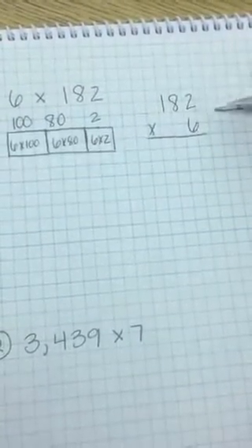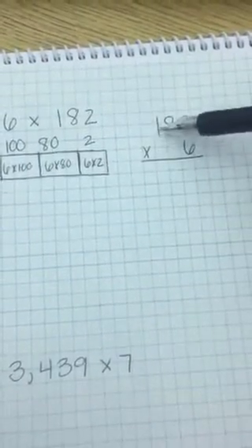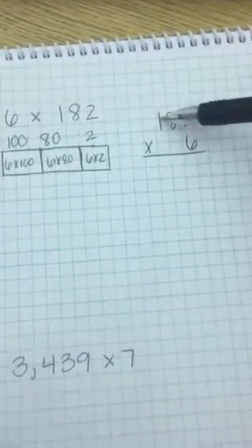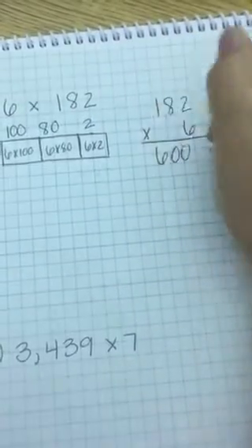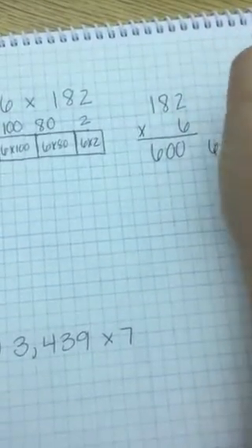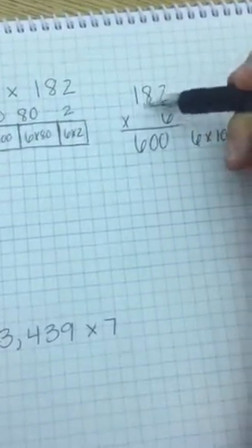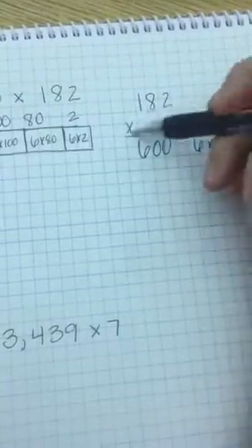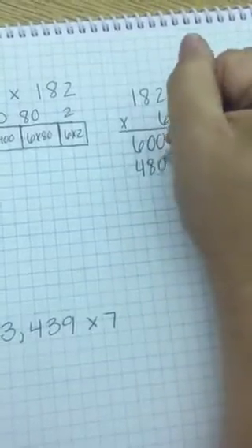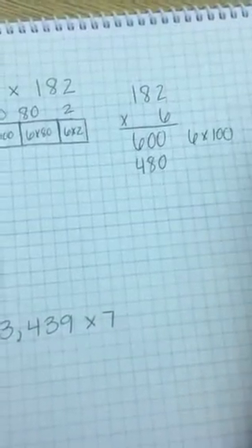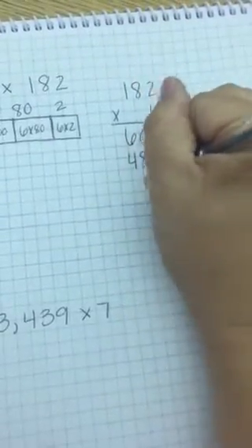So this way, it's now them just saying, okay, I know to multiply 6 times 100 because there's a 1 in the hundreds place. So this line here would be 600 because they wrote 6 times 100. This line here, they'd say, okay, 8 tens is 80, 80 times 6. Well, I know 8 times 6 is 48, and there's a 0 in 80, so I just add that 0. So it'd be 480.